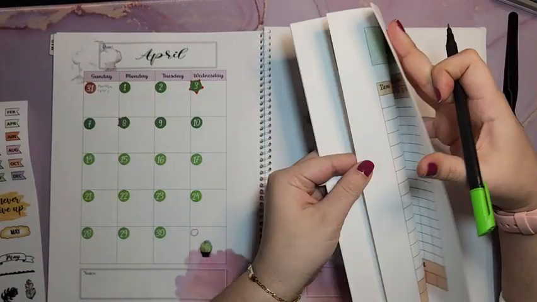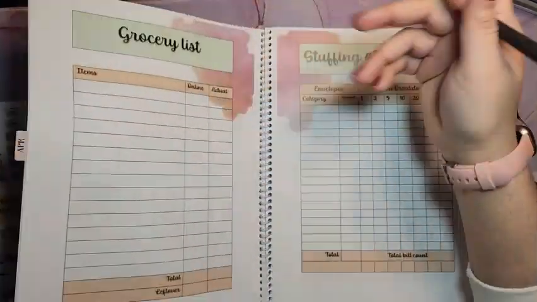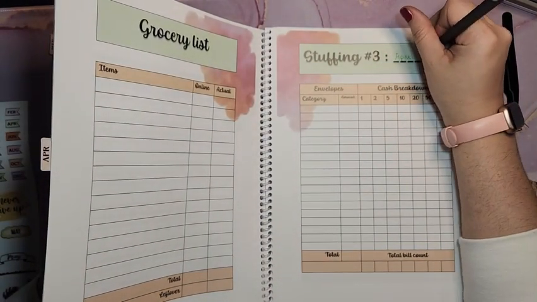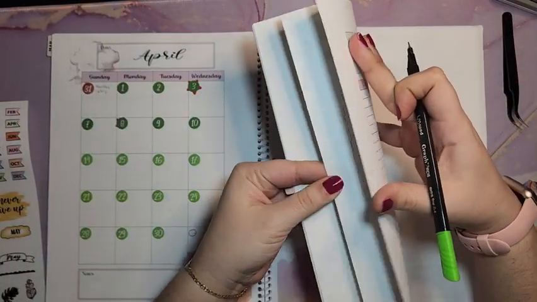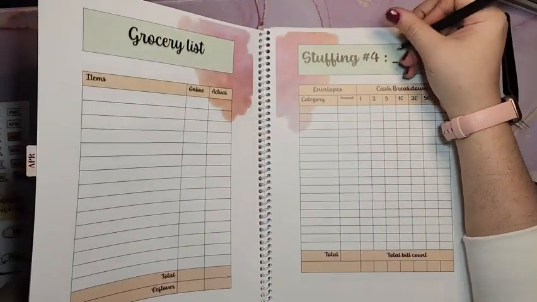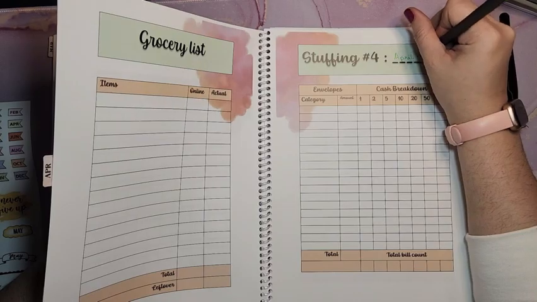Then the other one should be for what I'm getting on April 11th. So that's a paycheck. And the fourth one is going to be for April 25th, which is my last paycheck of the month.